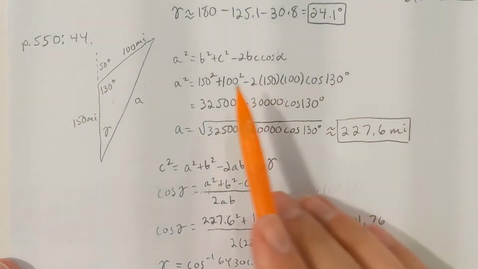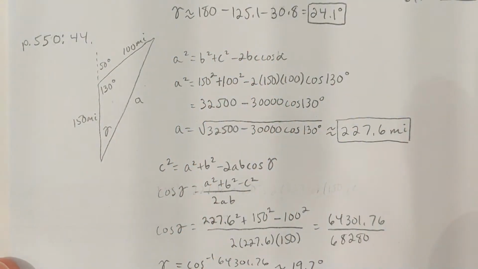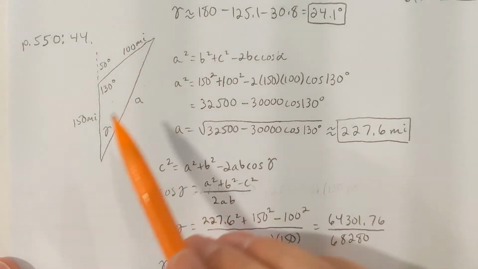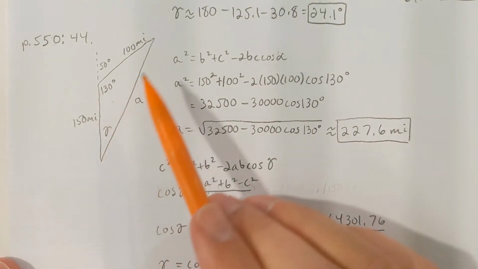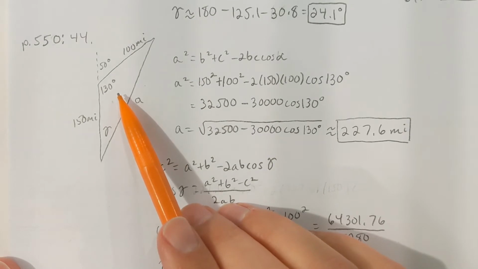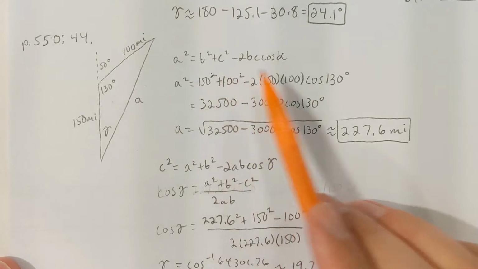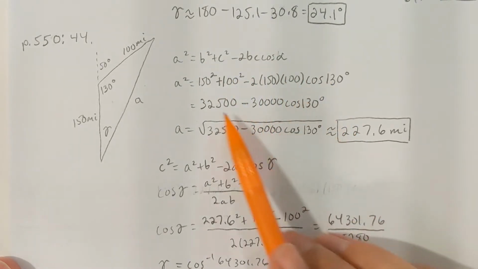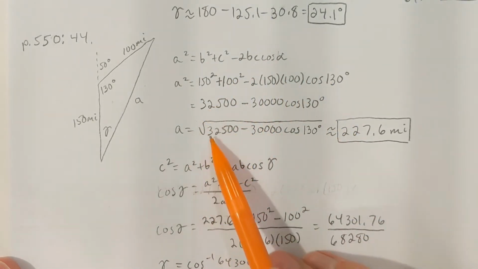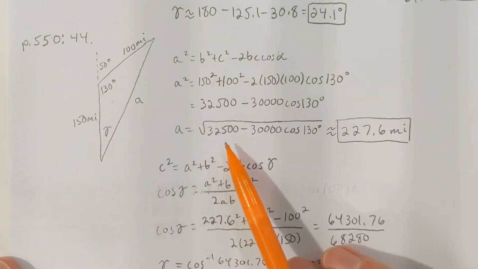In this problem, b is 150, c is 100, and alpha is 130 degrees. I've plugged the numbers into the formula, simplify, and take the square root of both sides. Of course, a can't be negative, so I don't have to worry about the plus or minus.